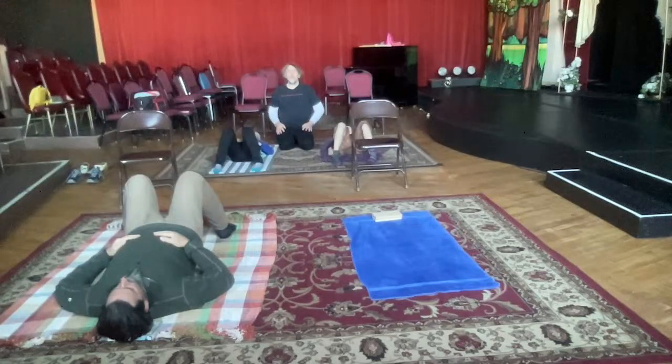And now all these points are in contact with the floor, that gives you permission to let go. And as you let go, your spine can assume its natural and innate state of curvature.